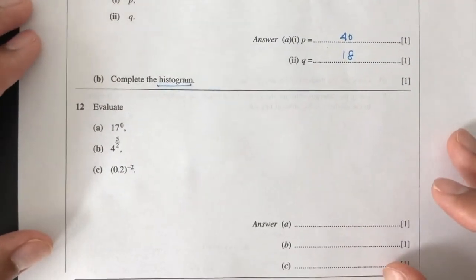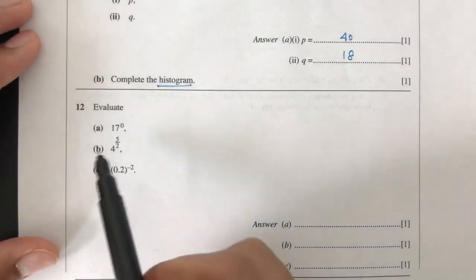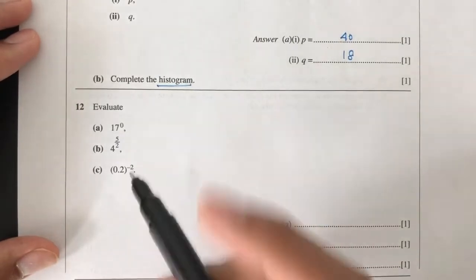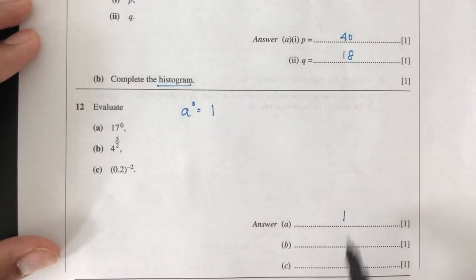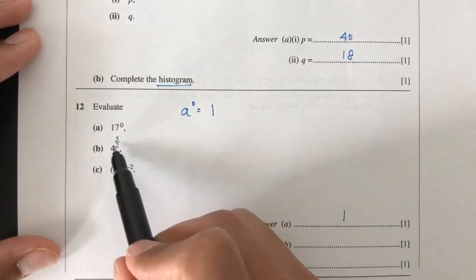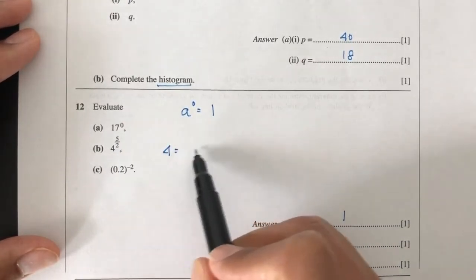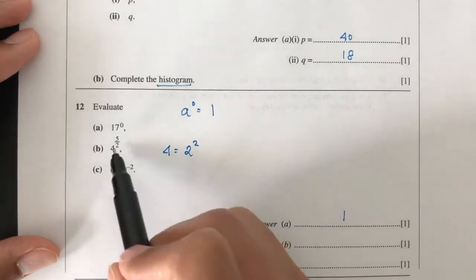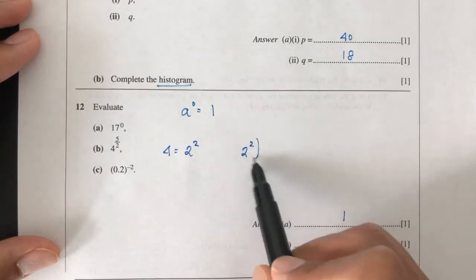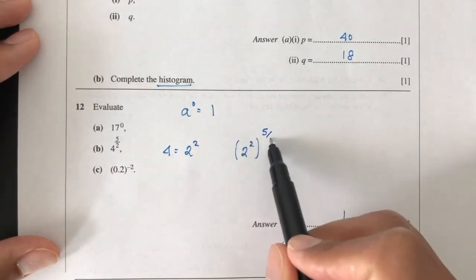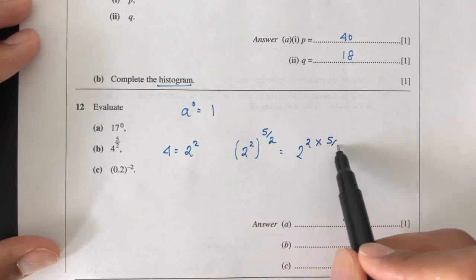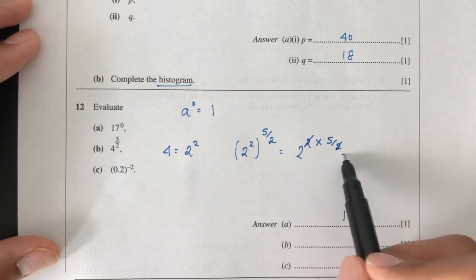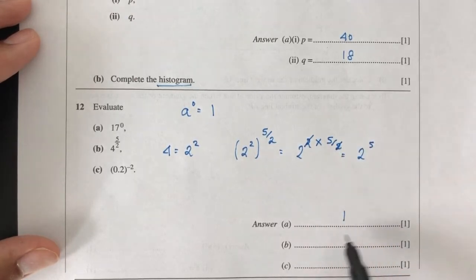Now let's move on to question number 12. Evaluate part A, 17 power 0. So you should know that any number power 0 is equal to 1. That is very easy. So for this one, you should know that 4 can also be written as 2 power 2. So replace, we have 2 power 2 power 5 over 2. This becomes 2 power 2 times 5 over 2. 2 cancel, you have 2 power 5, which is 32.